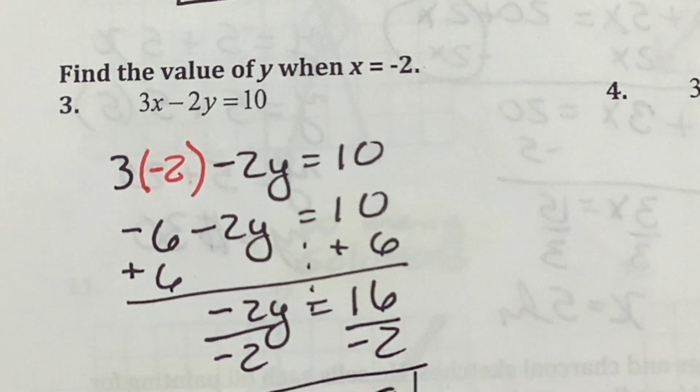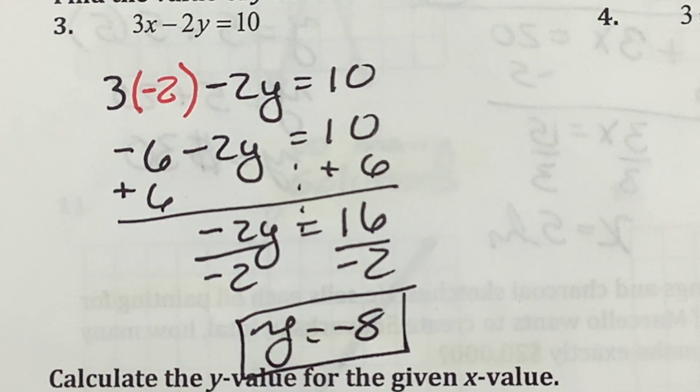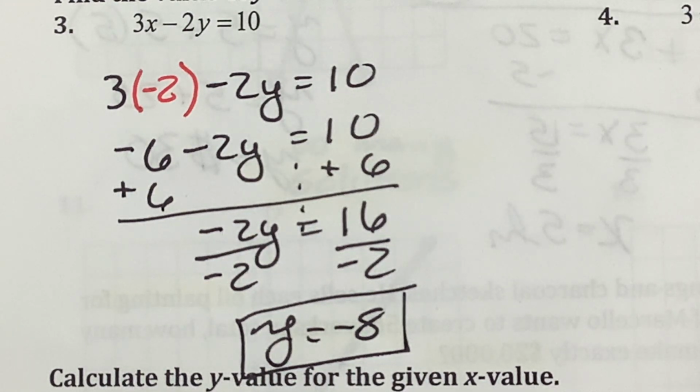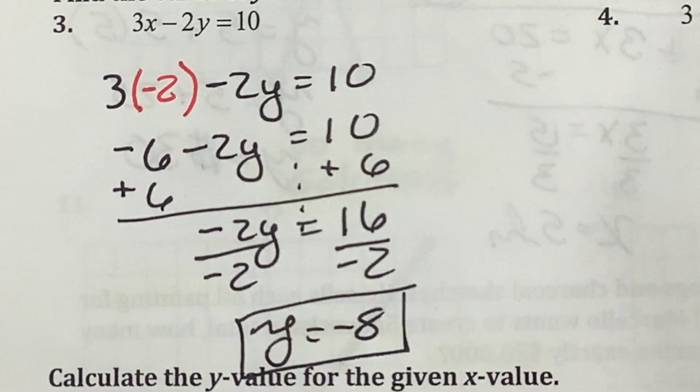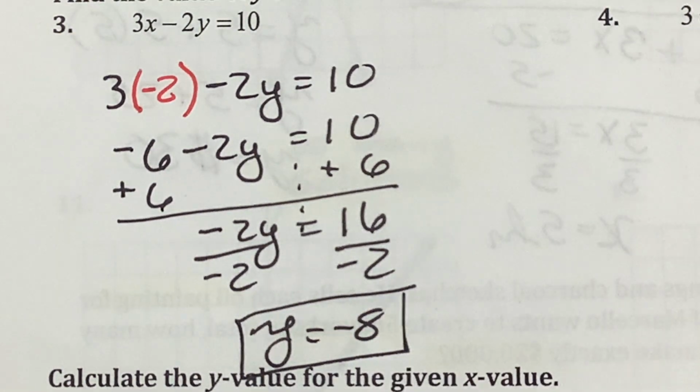Do I have to check that? No. Will I on my calculator? Yes. I'm going to substitute the negative 8 for the y and the negative 2 for x, and I'm going to check that on my calculator. There's no reason not to. You have time.